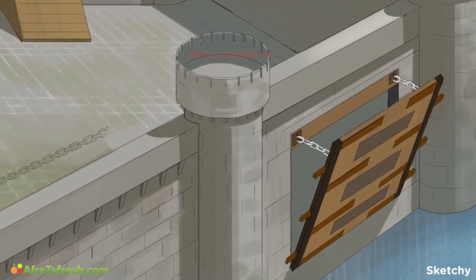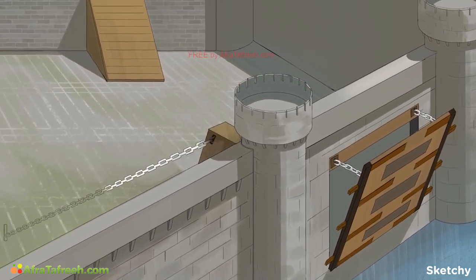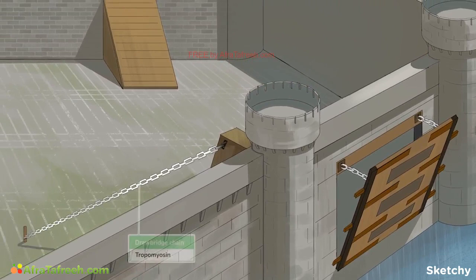This cross-bridge cycling will typically be inhibited by tropomyosin, a coiled protein intertwined with actin that blocks the myosin binding sites. This is represented by this filament-like chain, which is used to hold the drawbridge up. In essence, it inhibits the drawbridge from opening, which prevents it from becoming a cross-bridge.